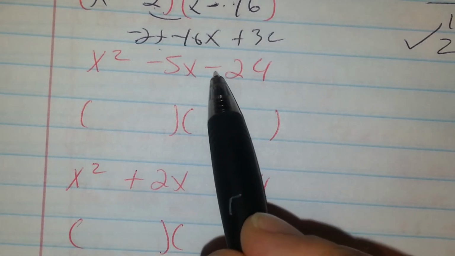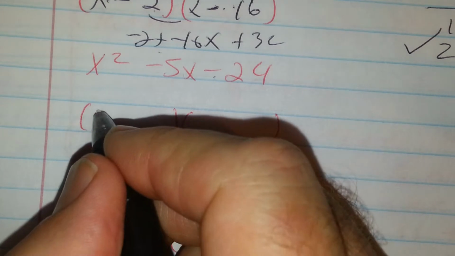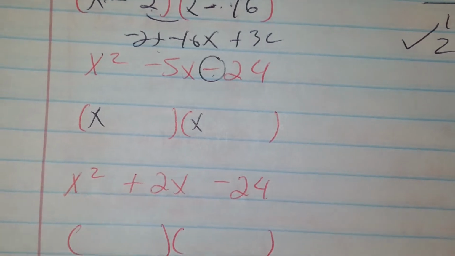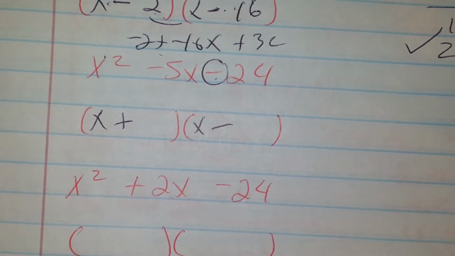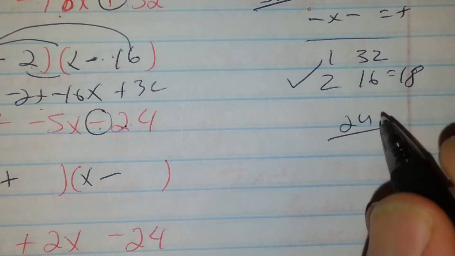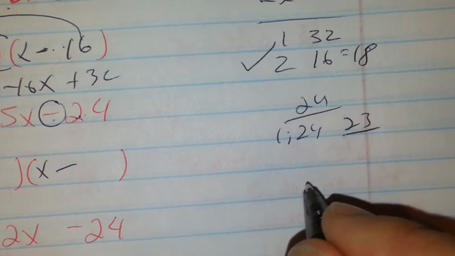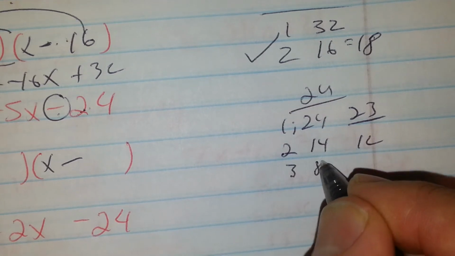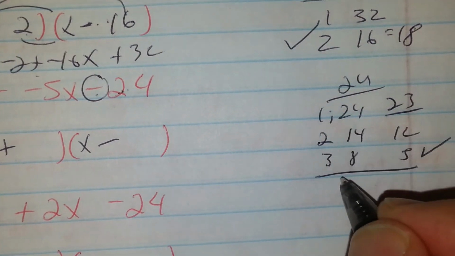Now I've got my last term is negative. Okay? So I've got an x times x gets me x squared, but now this time I've got a negative, and you only get that with a plus times a minus. So I'm looking for not the sum anymore, I'm looking for the difference of the factors of 24. So 24, what would be made from 1 and 24? Difference of 23. 2 and 14, difference of 12. 3 and 8, difference of 5. Bingo, there it is. Okay, so 3 and 8 are my factors.